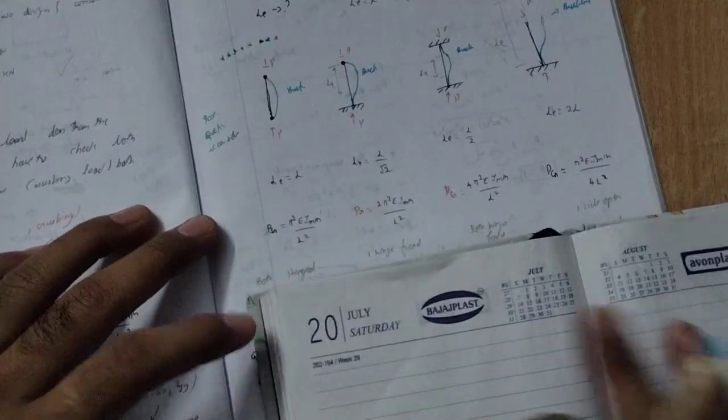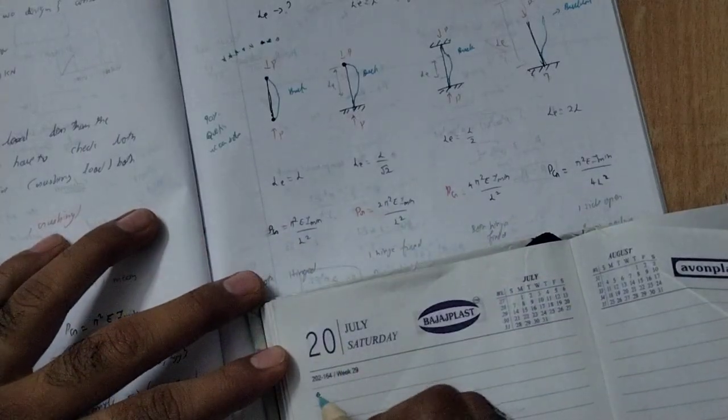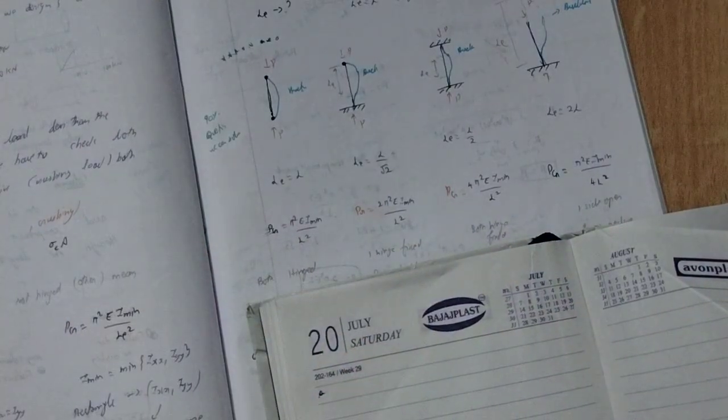So whenever both ends are hinged, it is like this. I'll just show you that.